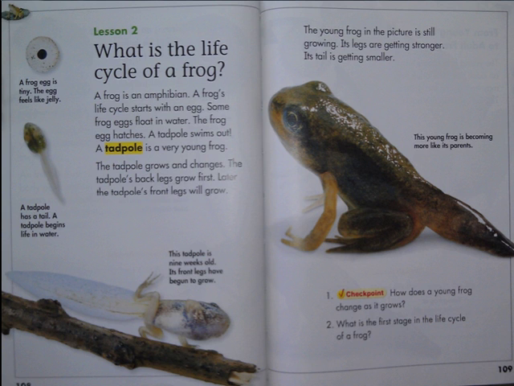1. Checkpoint. How does a young frog change as it grows? 2. What is the first stage in the life cycle of a frog?